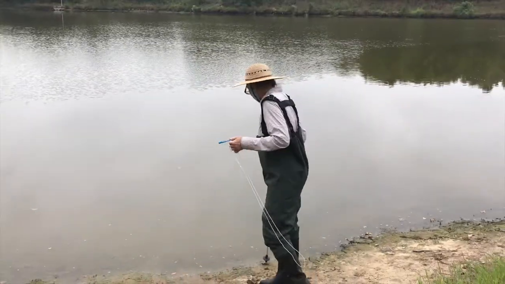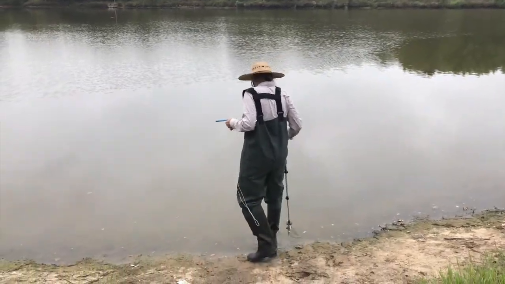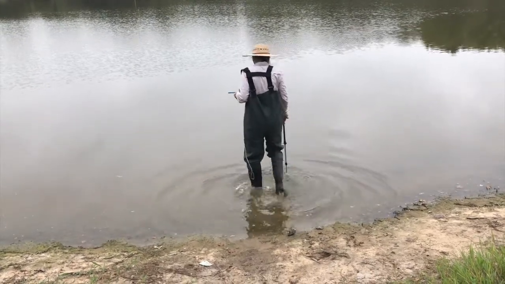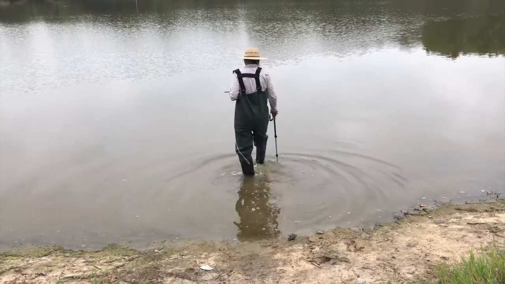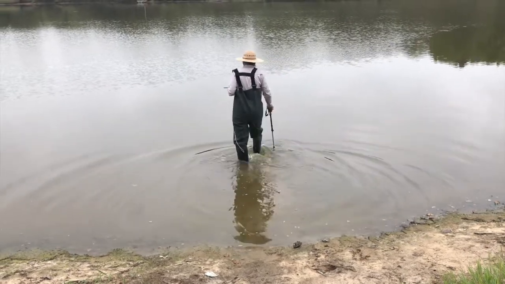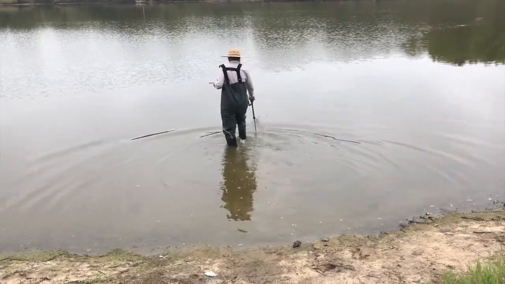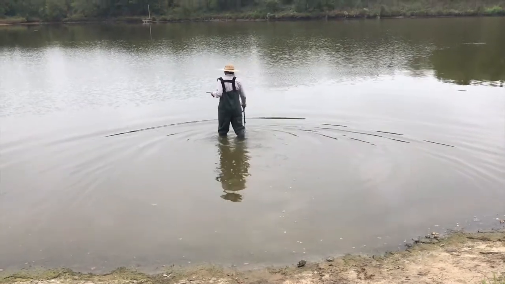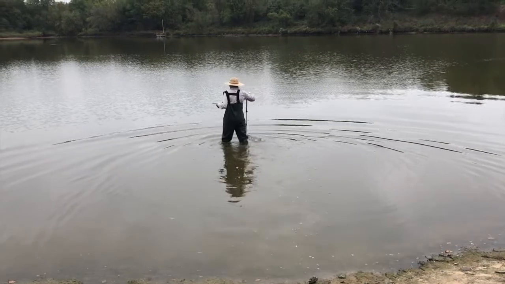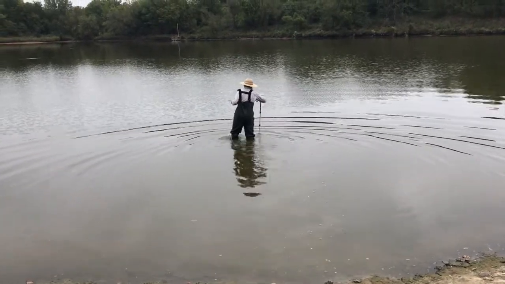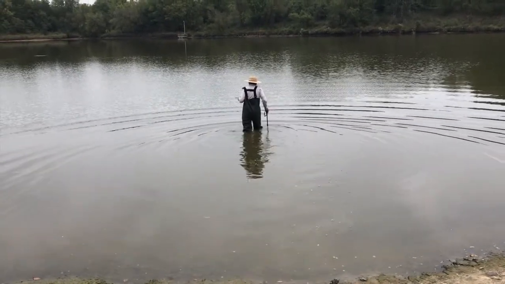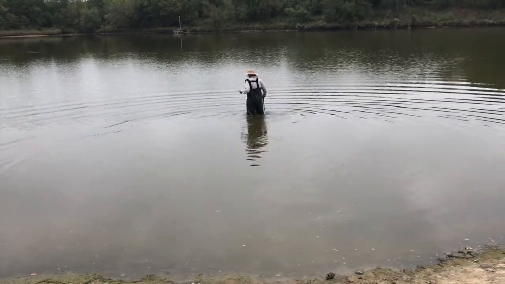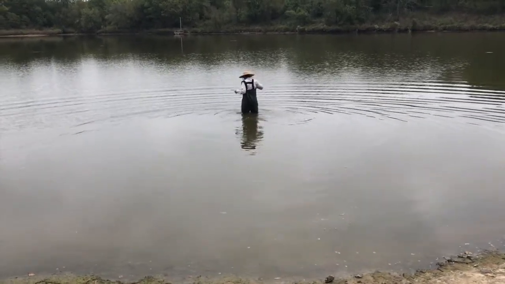To keep from falling in. It's about a meter deep, I guess, out here.